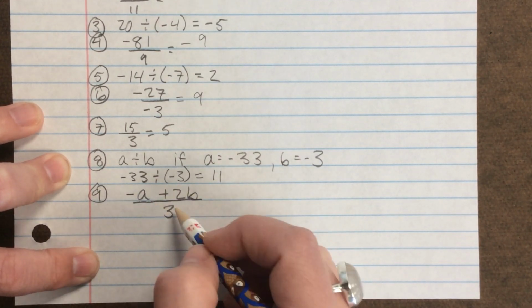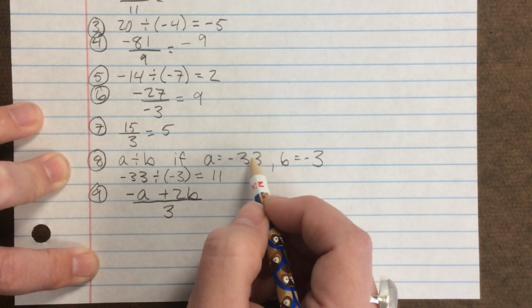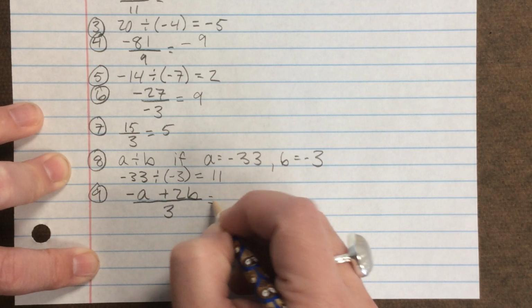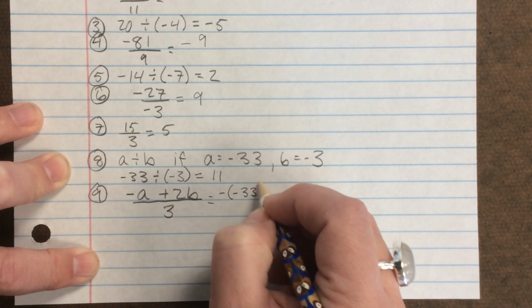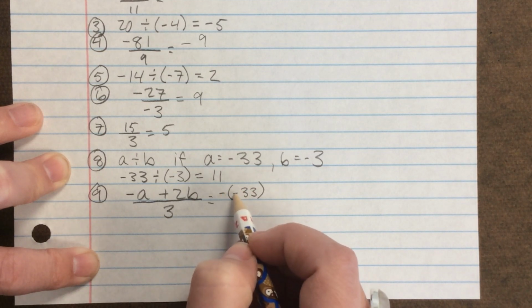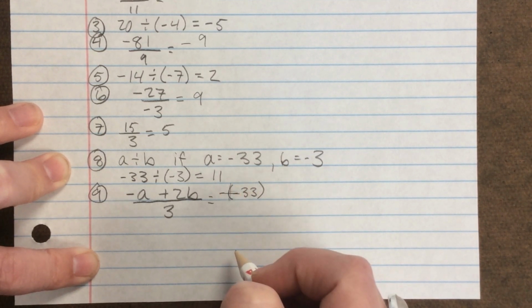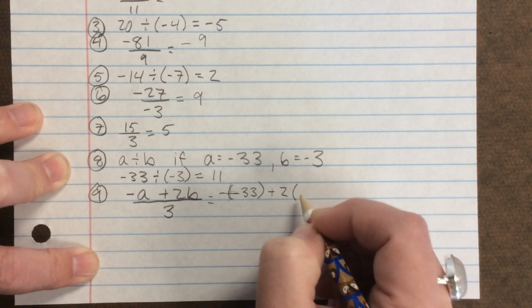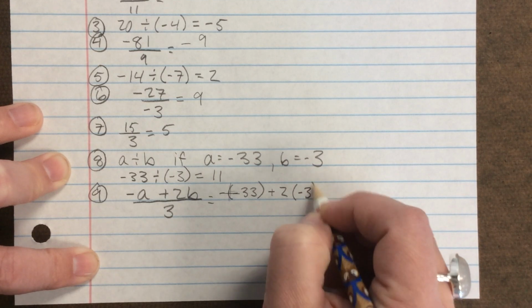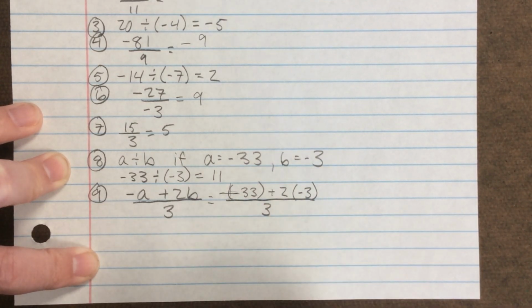So first we're going to put the numbers in for the letters. Now this negative A here, A is a negative number. So what that's going to end up looking like is negative negative 33. Okay, and who do we see here? That's our squinty face. So that actually turns into a giant plus. Then over here we've got plus 2, and then B is negative 3. Okay, and then on the bottom, that's still a 3.